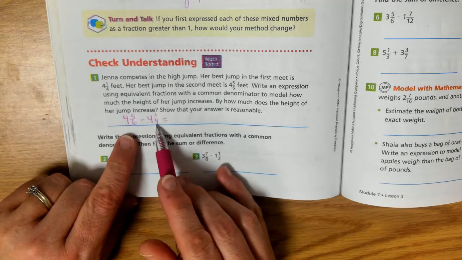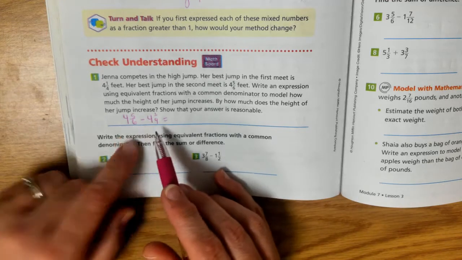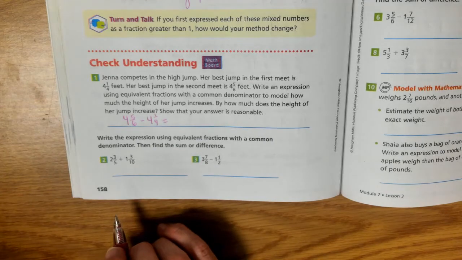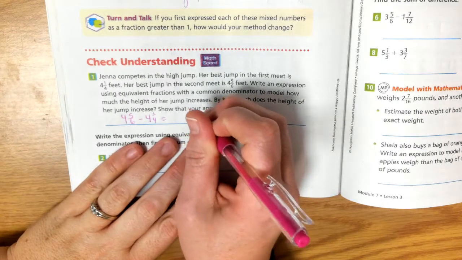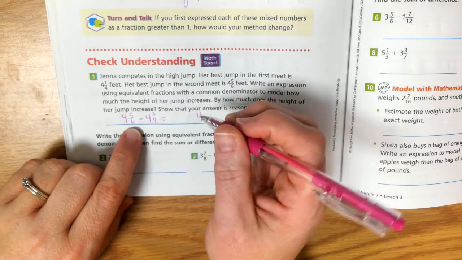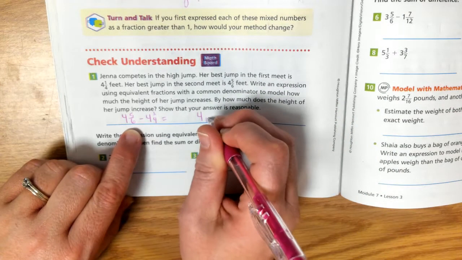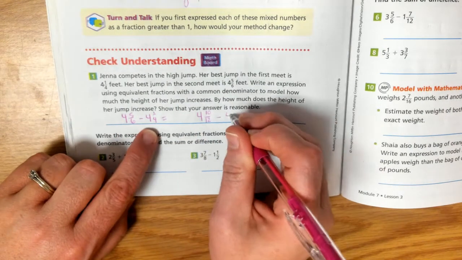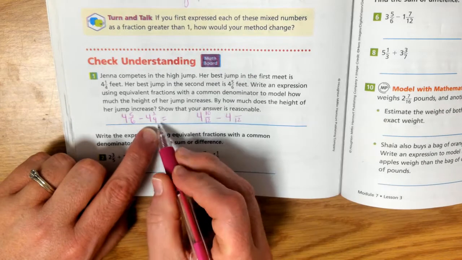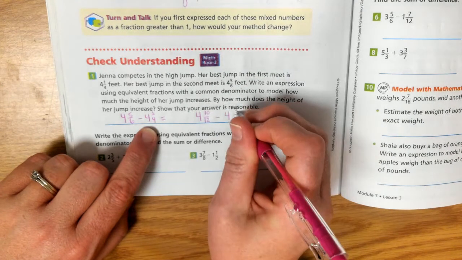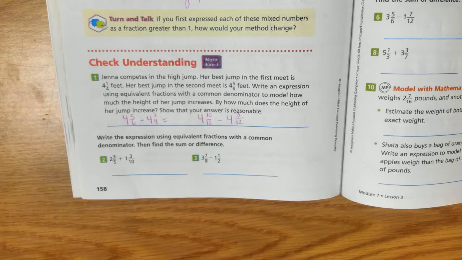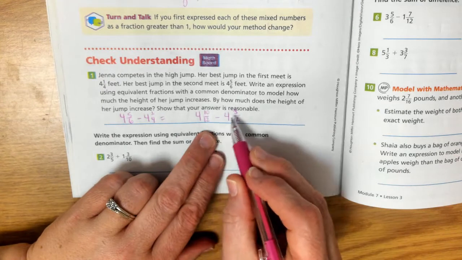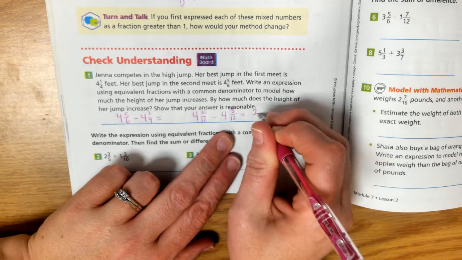So I don't see where we could multiply one or the other to get to the other's denominator, but when I look at these two numbers, I can see that they both have a 12 in common. So if they both have a 12 in common, I could do 4, and if I have a 12 on the bottom, I have to multiply the top and the bottom by 2. So 10/12 minus 4, and if I have a 12 on the bottom, I have to multiply top and bottom by 3. So 4 minus 4 is 0. 10/12 minus 3/12 equals 7/12.